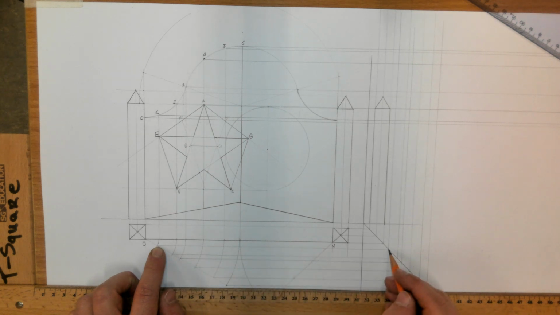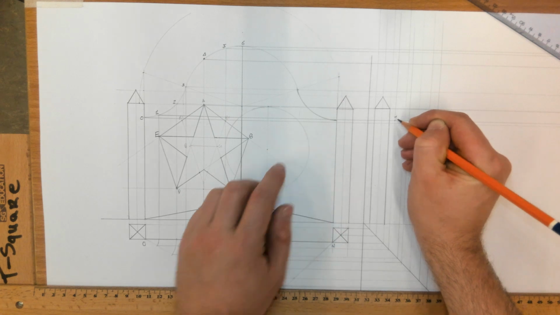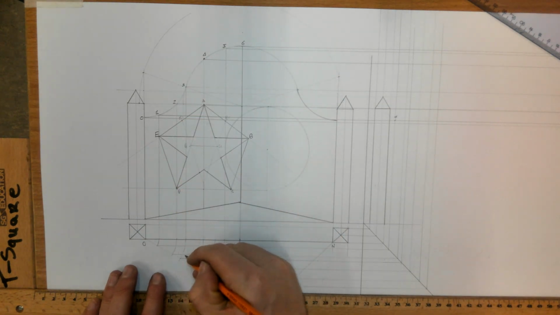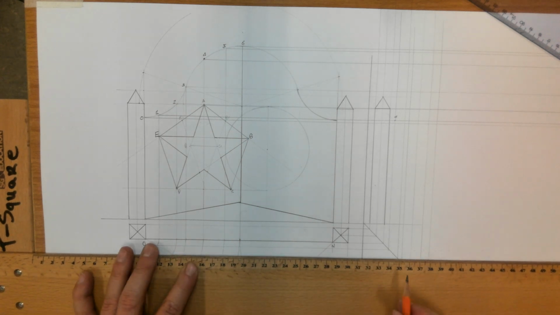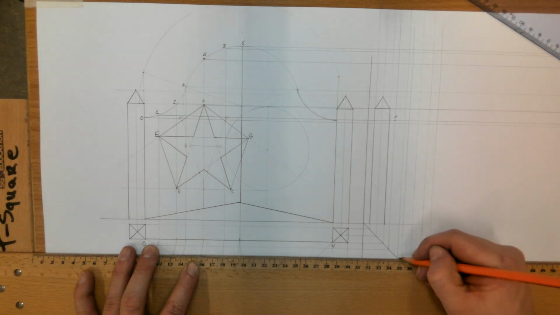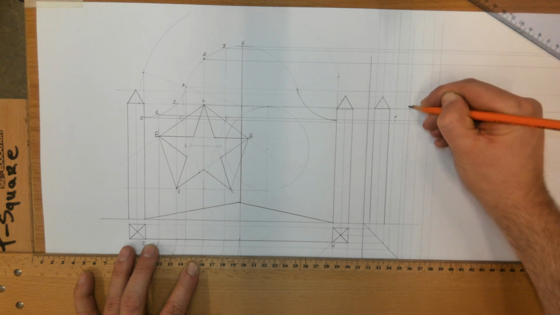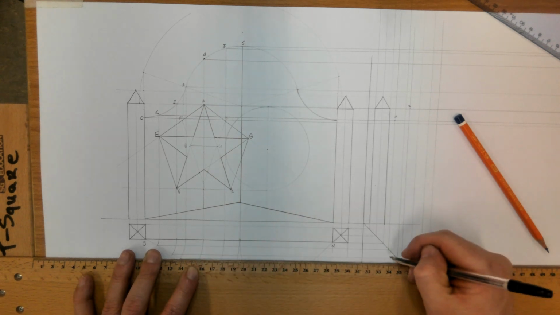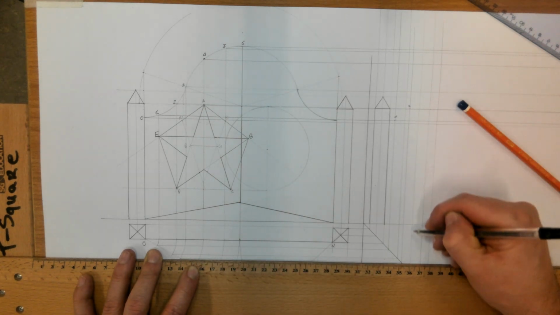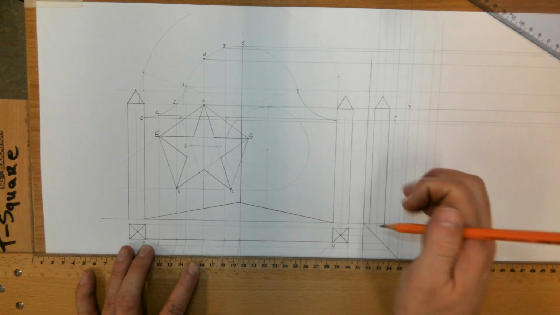So 1 over, up, there's point 1. 2, down, rotate, over, up, there's point 2. Okay, 3, down, rotate, over, up. So I mixed up 2 there. Very easily happens.